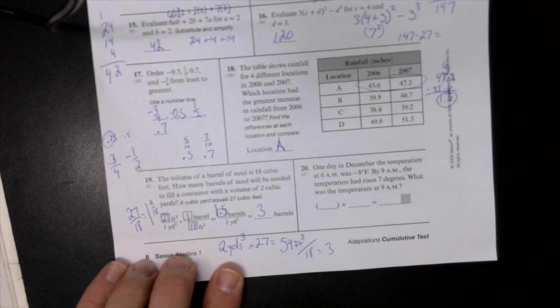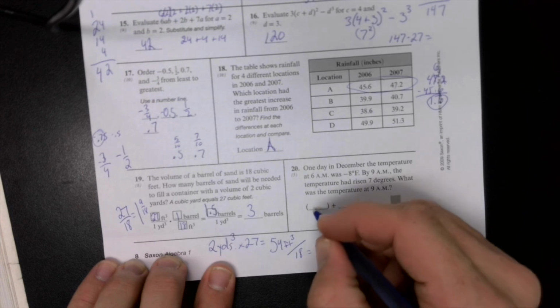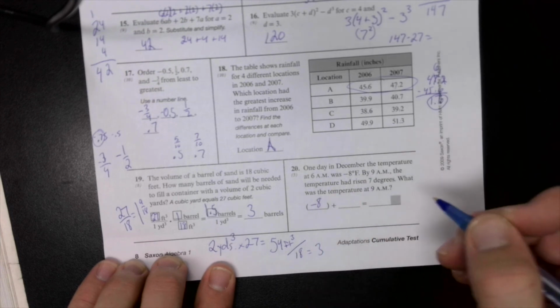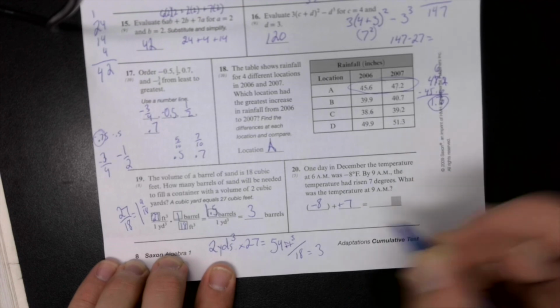In number 20, one day in December, the temperature at 6 a.m. was negative 8 degrees Fahrenheit. By 9 a.m., the temperature had risen 7 degrees. What was the temperature at 9 a.m.? So it was negative 8 to start, and it rose 7 degrees, so plus 7. You're going to find your answer if you add these together.